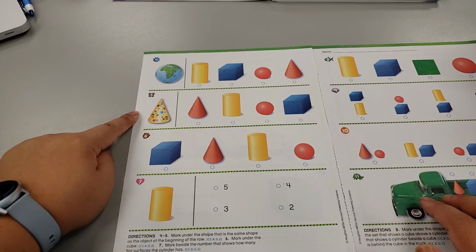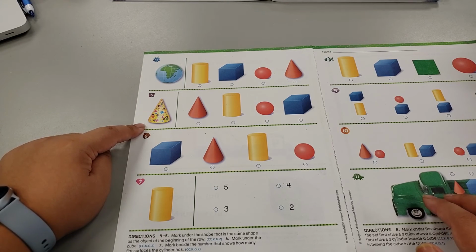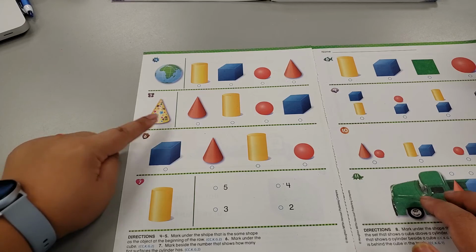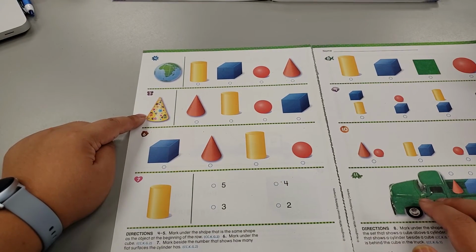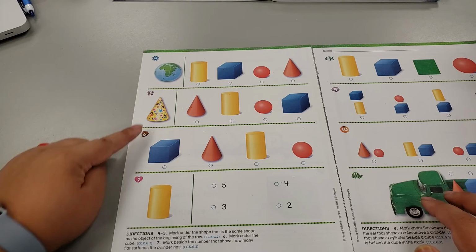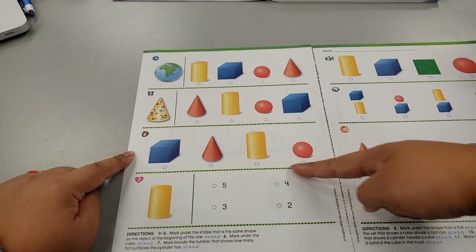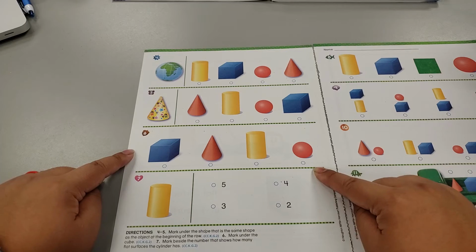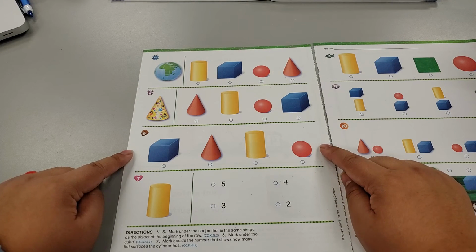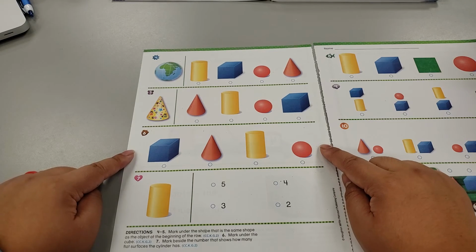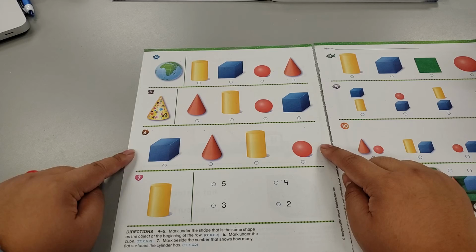Same thing on number 5. We have an object here at the beginning of the row. Which shape is the same? Mark the shape that is the same. We have 4 3D shapes here. Which one is a cube? Fill in the bubble underneath the cube, or below the cube if I used some of our new words.